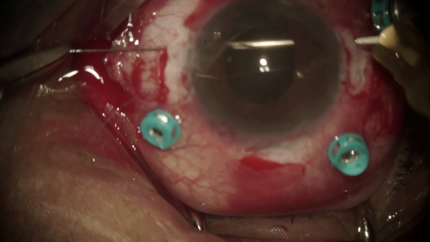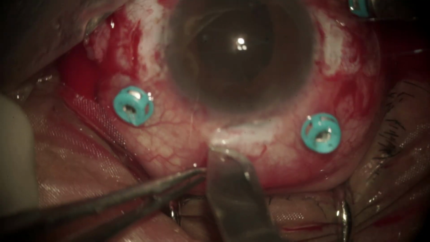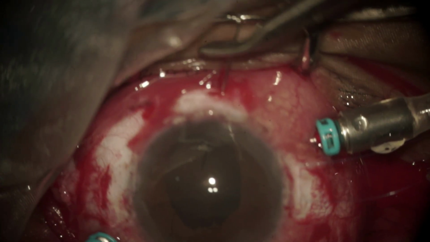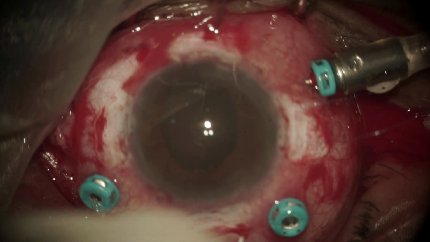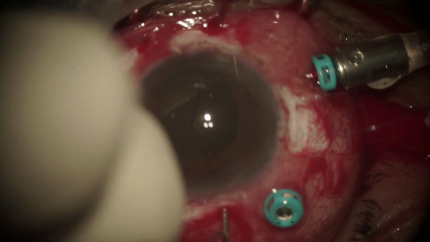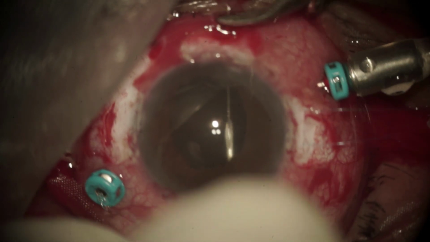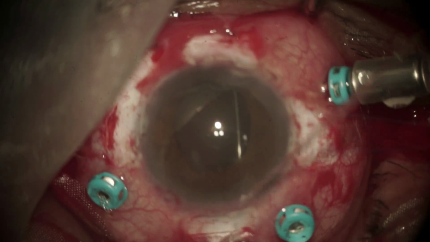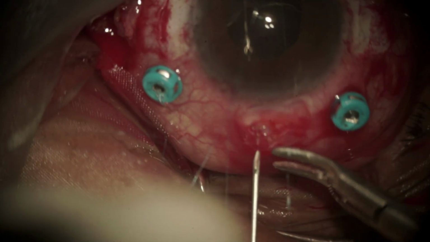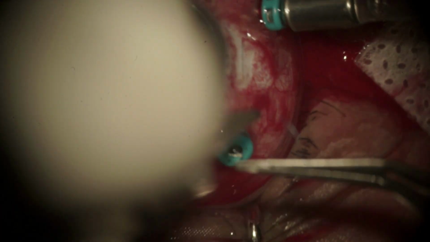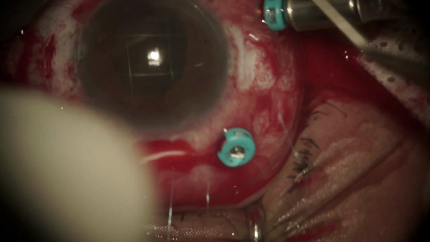The next suture is passed from 2:30 to 9:30. The same procedure is repeated vertically with sutures passed from 6:30 to 11:30 first, and the final suture is then passed from 5:30 to 12:30. The sutures are tied and the knots are buried.